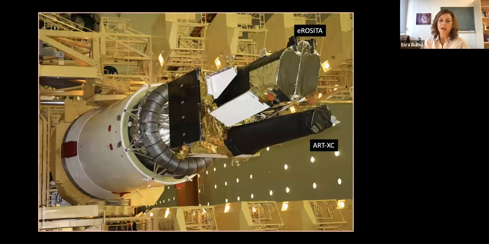And this picture, in fact, was taken just 1 week before the launch. You can see the satellite here, and the structure below is the other X-ray telescope called ART-XC. The Russian collaboration built this telescope. It's a hard X-ray telescope, so it's sensitive from 5 keV to 50 keV. And our little EROSITA, which was built by Germany, which is not too little, as you can see in this picture, but this is EROSITA. It's a soft X-ray instrument. It's sensitive to the 0.2 to 10 keV band.